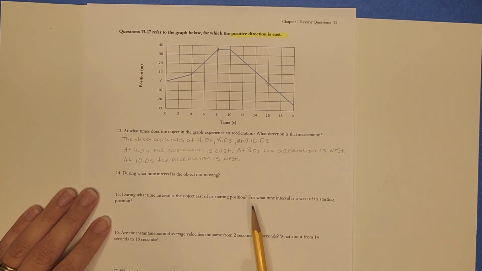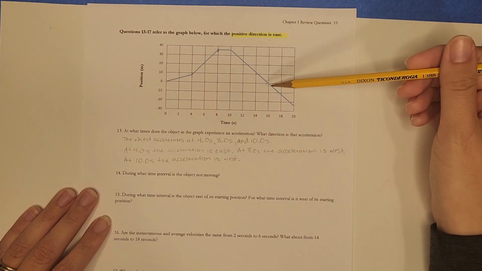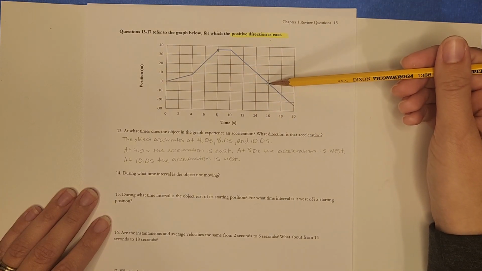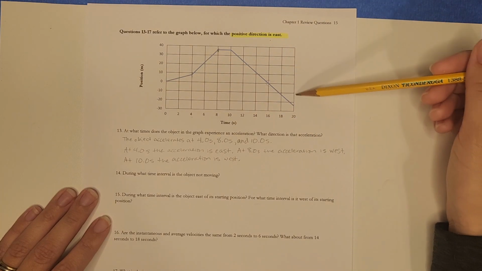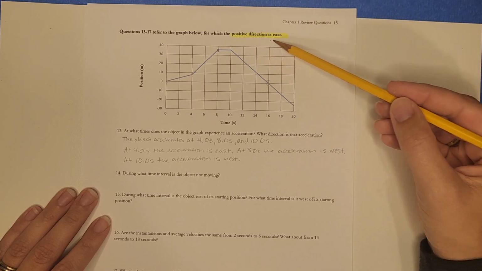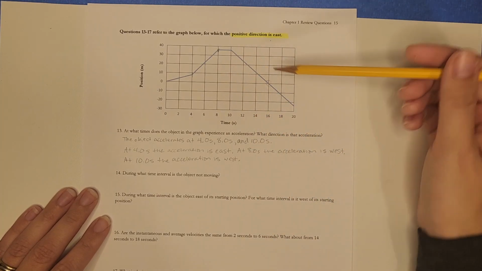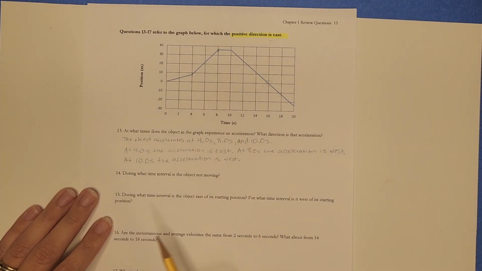Then the next part of this, for what time interval is it west of its starting position? So again, we're just looking at the position here. Starting at 16 seconds, it's going to be a negative position, which means that it is west, since positive is east. So the object is west of its starting position from 16.0 to 20.0 seconds.